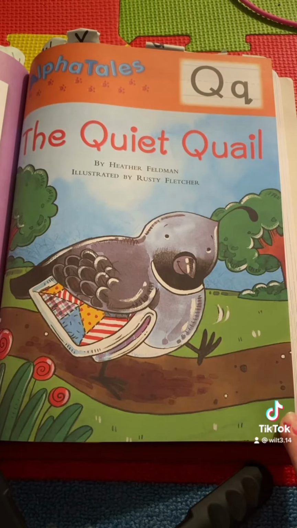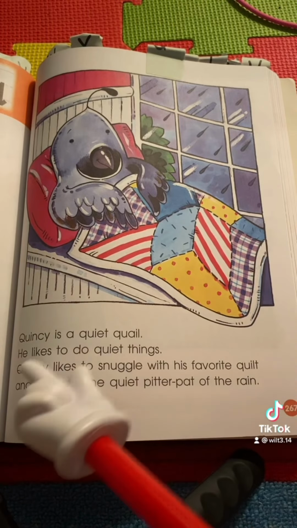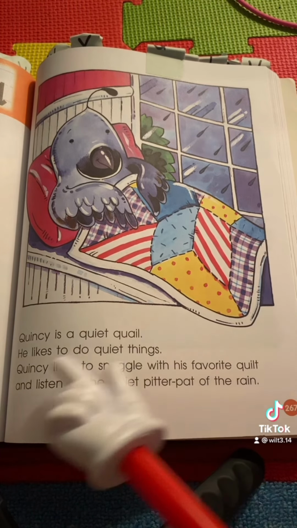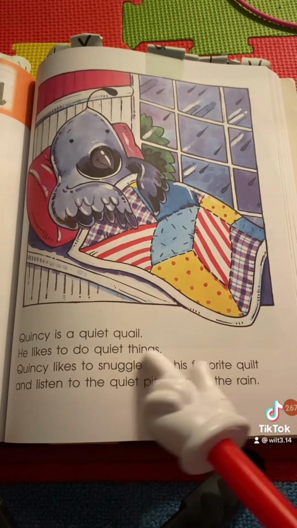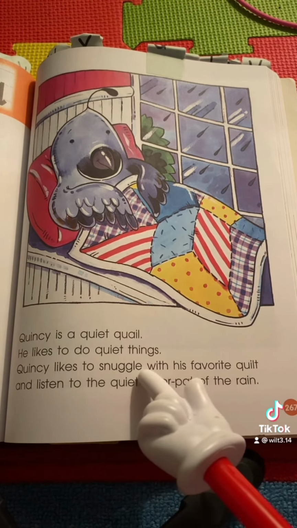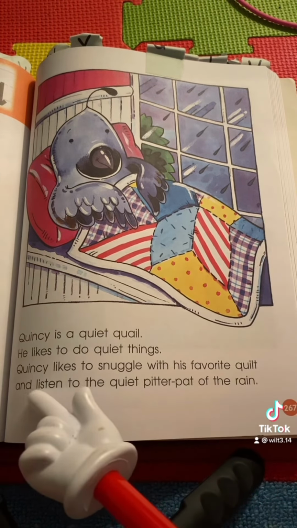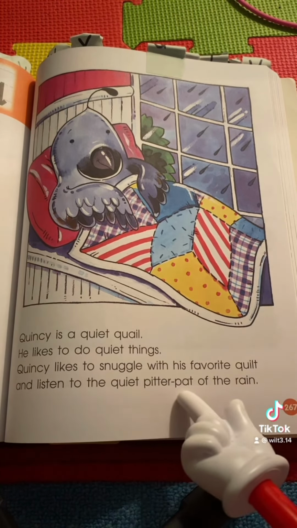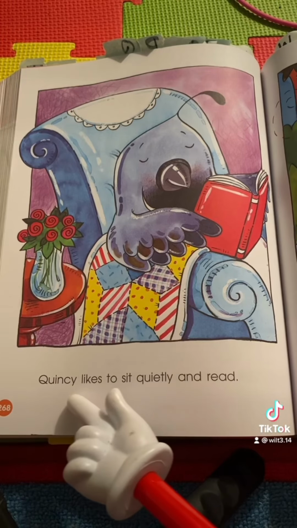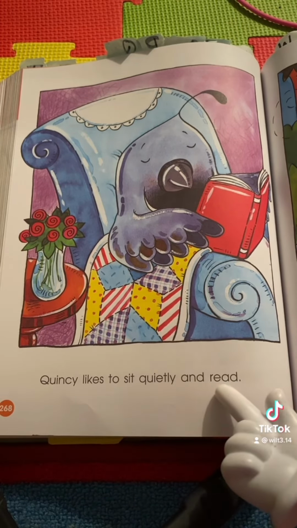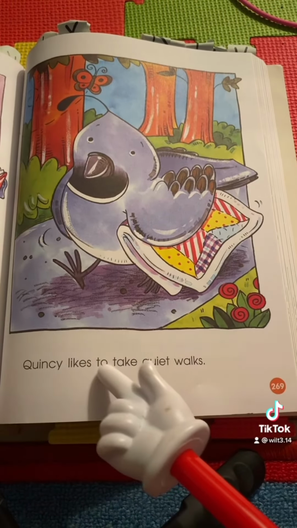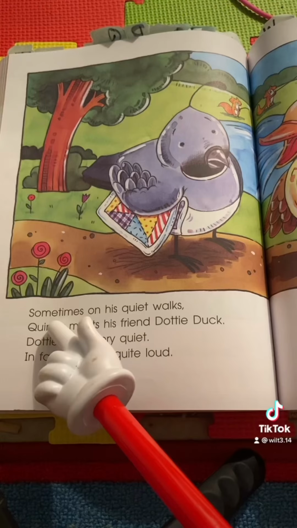Today we're reading The Quiet Quail by Heather Fieldman, illustrated by Rusty Fletcher. Make sure you answer some questions with us after the story. Quincy is a quiet quail. He likes to do quiet things. Quincy likes to snuggle with his favorite quilt and listen to the quiet pitter-pat of the rain. Quincy likes to sit quietly and read. Quincy likes to take quiet walks.